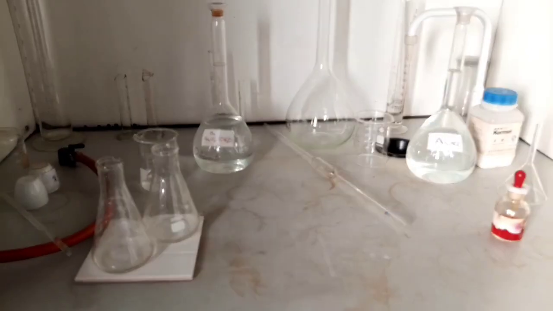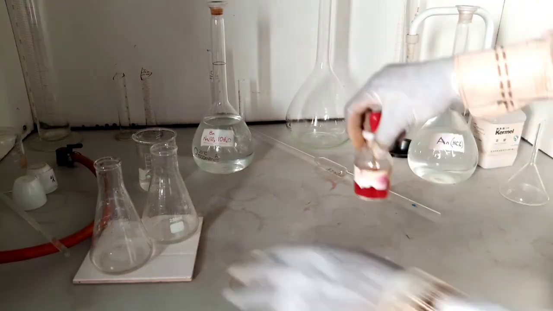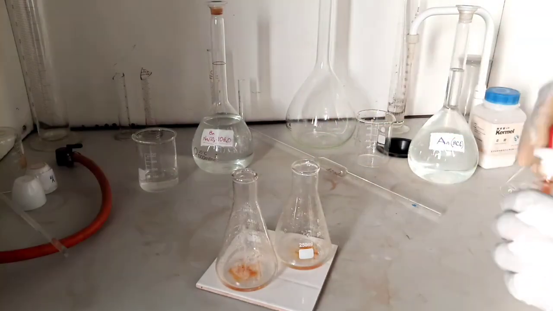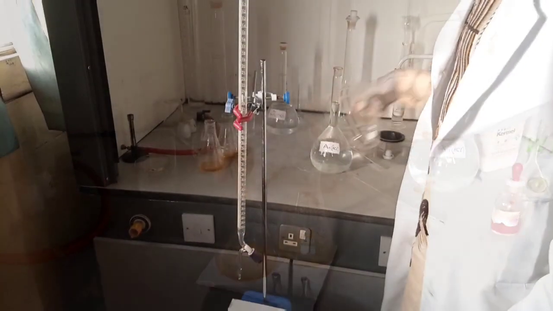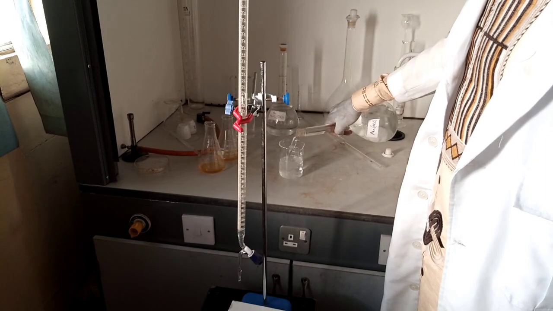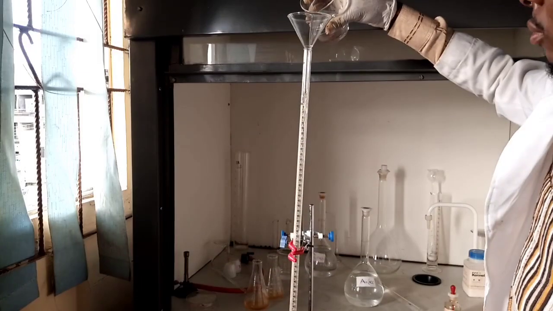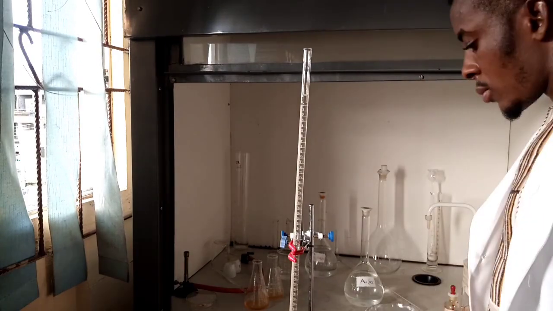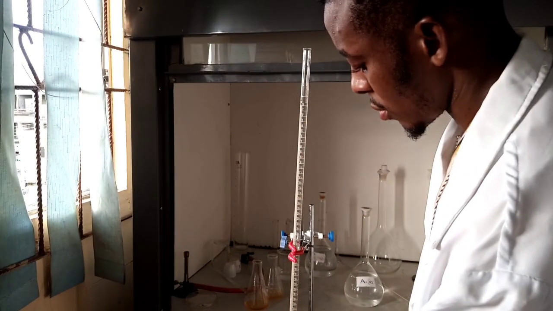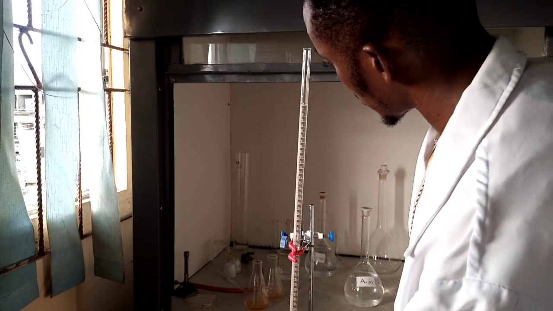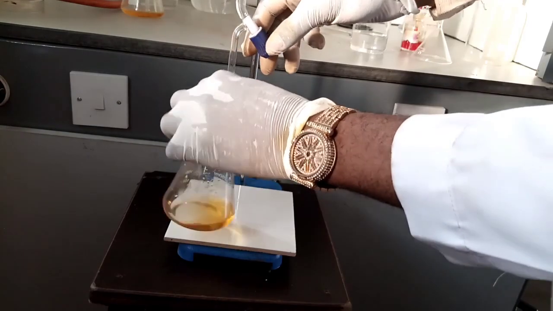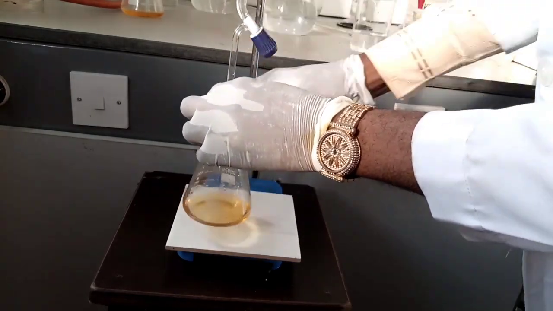And after that, you add your indicator, which in this case is methyl orange, 2 drops of indicator. All right, it's there. And then you fill your burette with your acid to the 0 mark. Take readings at the meniscus at eye level. Then you titrate the acid against the base.